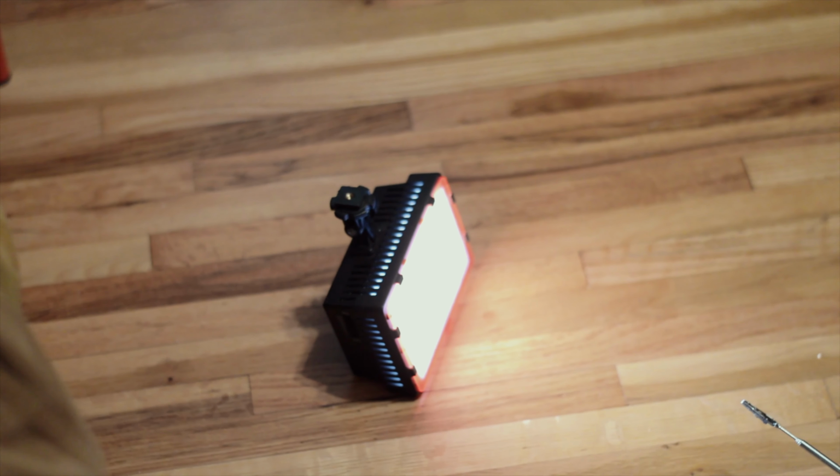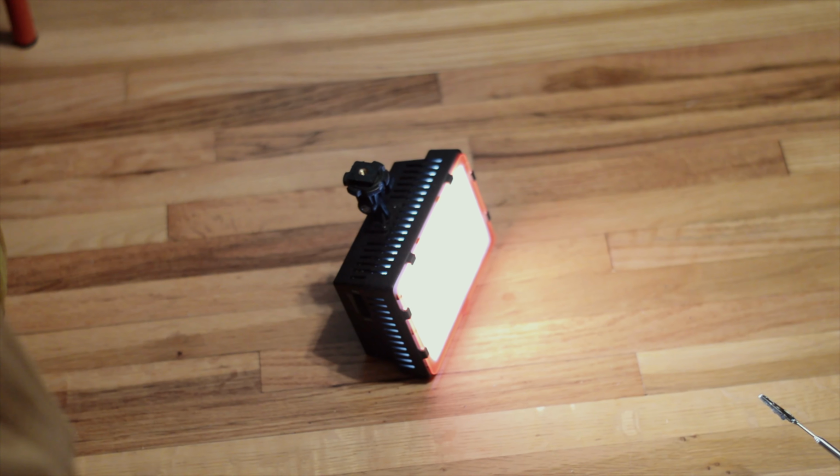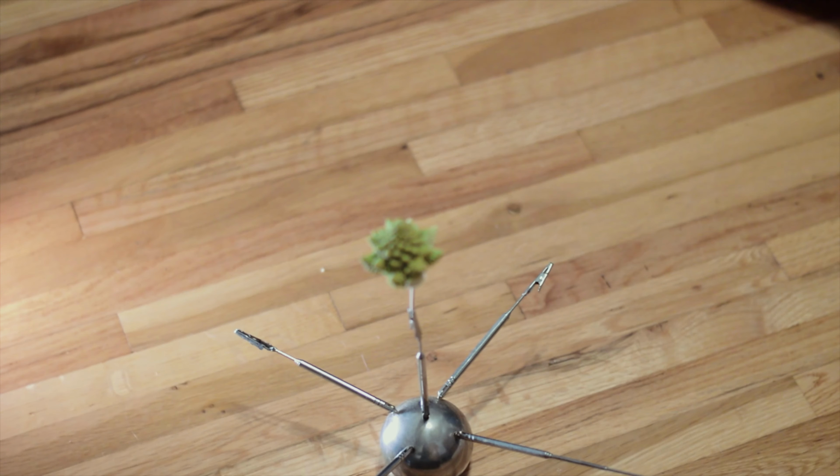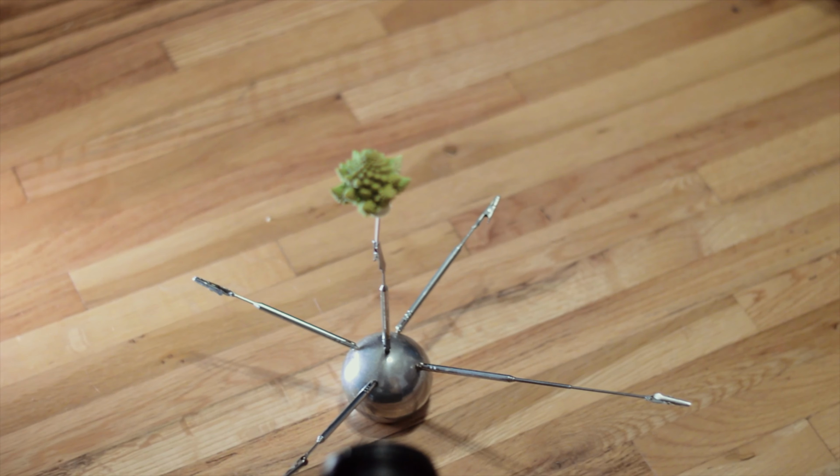Then over here on the floor, I have my single video light. This is just a super cheap, like $30 video light. I have it lighting the side of my subject, which is lit up on this little stand I just found around in my house.